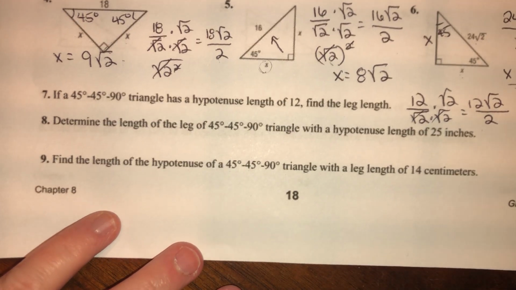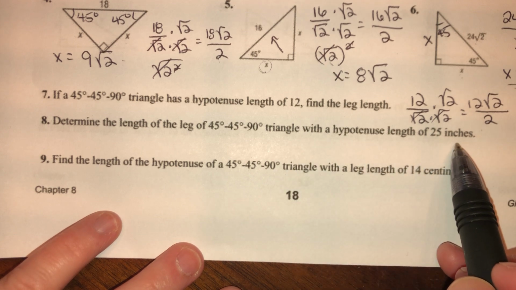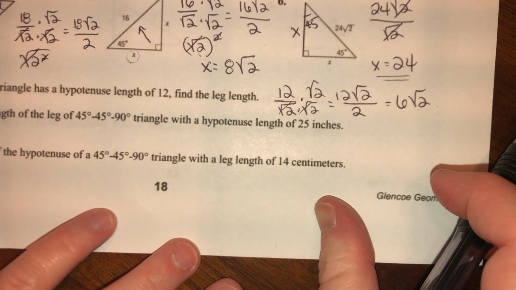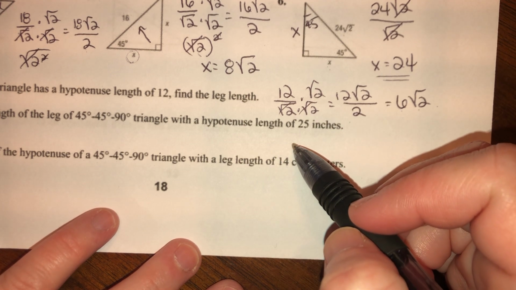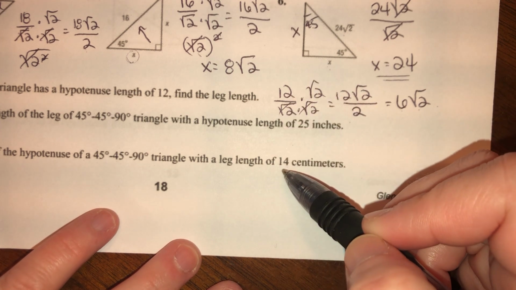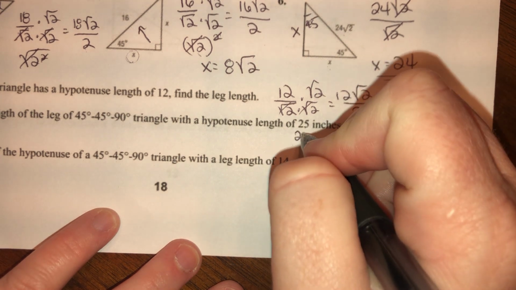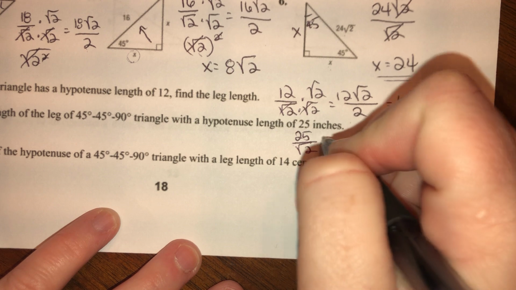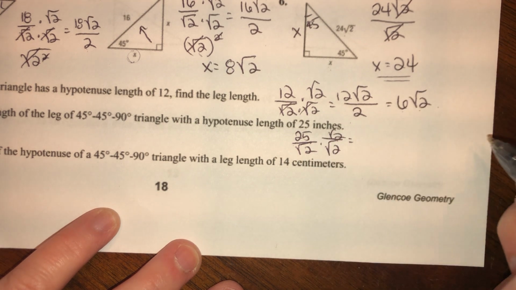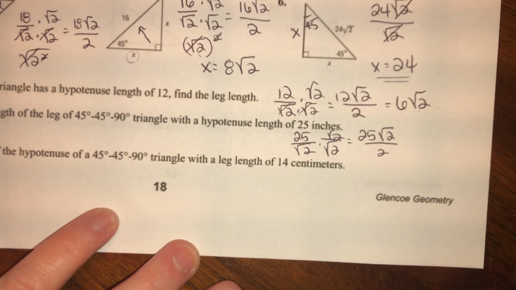Number 8, determine the length of the leg of a 45, 45, 90 with a hypotenuse of 25 inches. Same exact thing. I don't know the leg, and to get the hypotenuse, I had to multiply the leg by square root of 2. So to go backwards to the leg, I have to divide the hypotenuse by square root of 2. 25 divided by, then I multiply the top and the bottom by square root of 2.